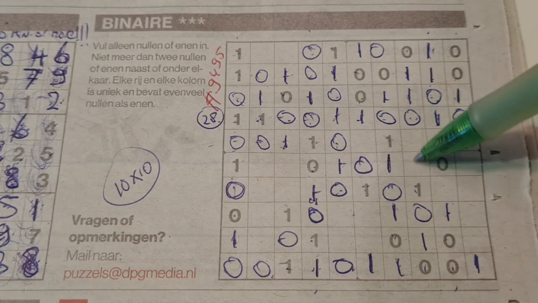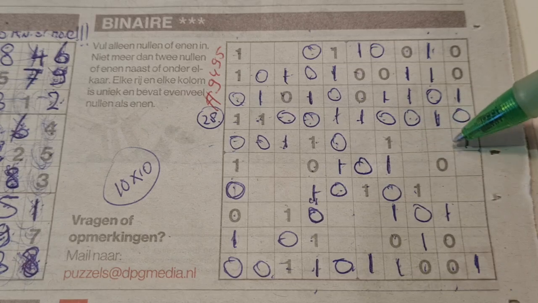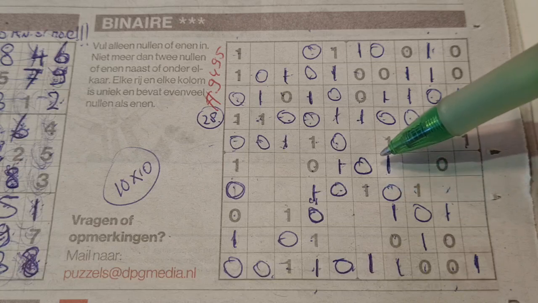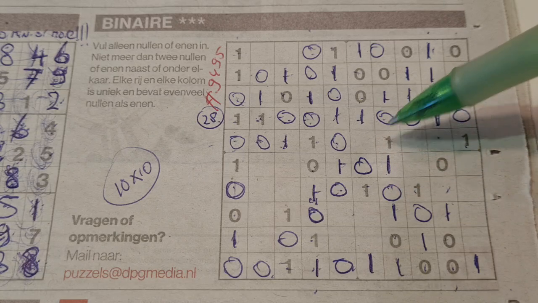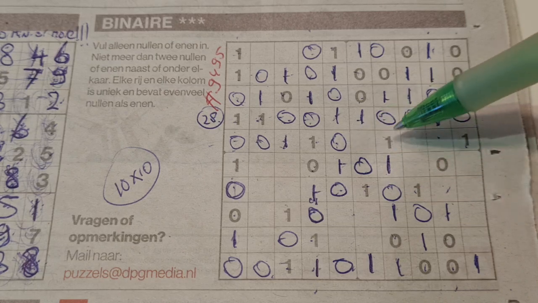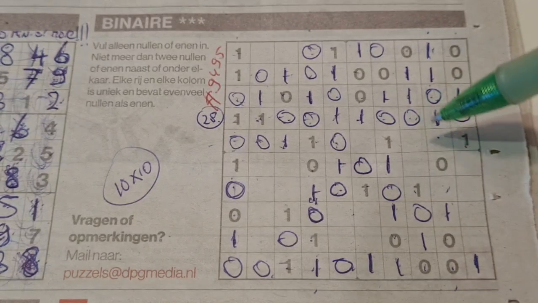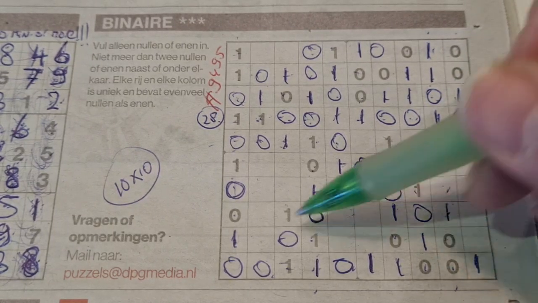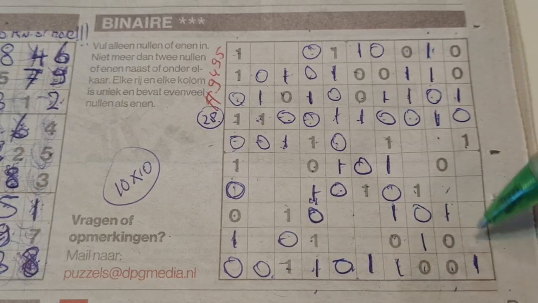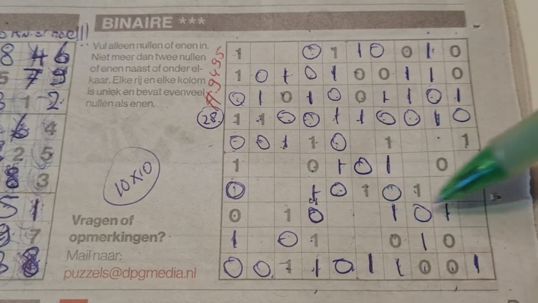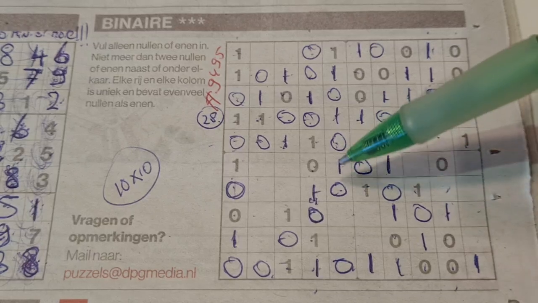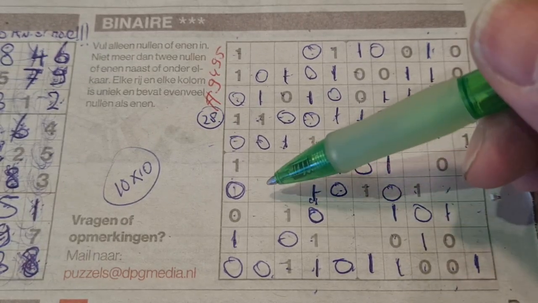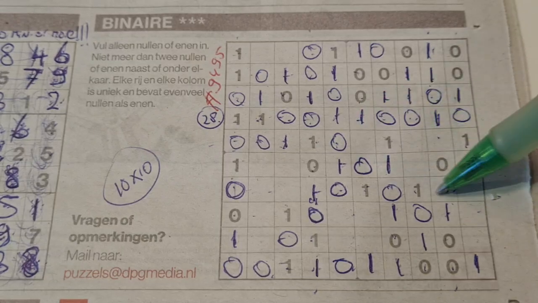Oh, and a 1. Oh, and a 1. 1, 2, 3, 4 here. 1 there. 1, 2, 3, 4 there. Oh, and a 1.